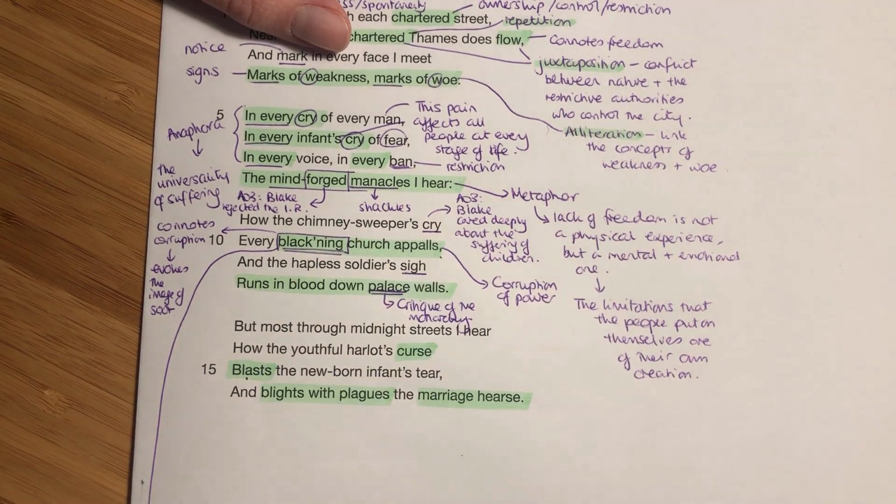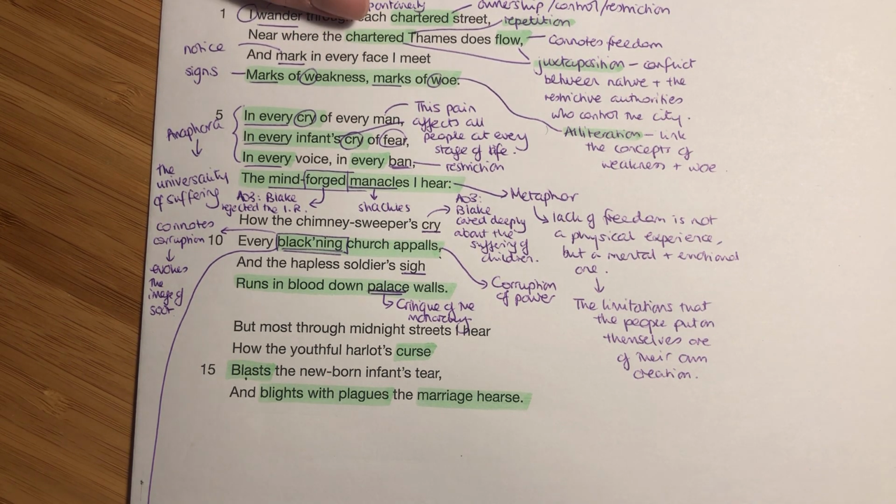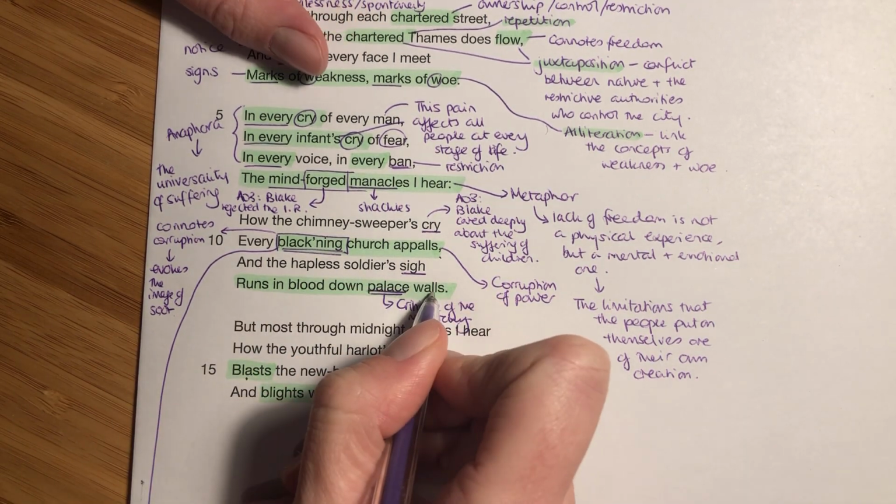Sigh has more of a sense of melancholy about it. I think it's less a scream or a wail of pain. It has more of a sense of regret, of despair. It has more of a sense of sadness to it. And the hapless soldier's sigh runs in blood down palace walls.